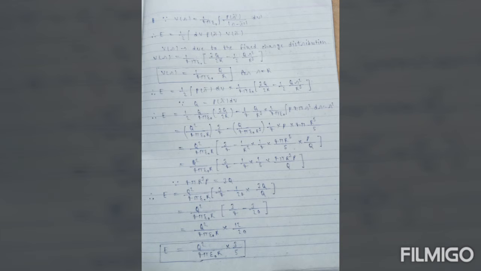So I can now write this as equal to q square over 4 pi epsilon 0 r, and I'm left with 3/4, minus q over 4 pi epsilon 0 r cubed, 1/4 times rho times 4 pi. These are the constants coming from here, and then I have r raised to 5 over 5, because this integral is from 0 to r.